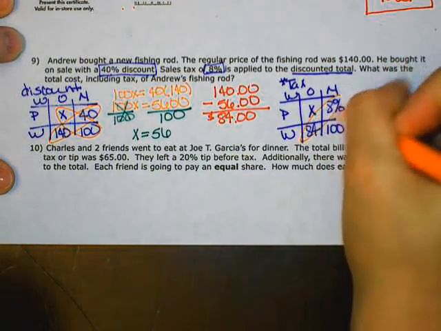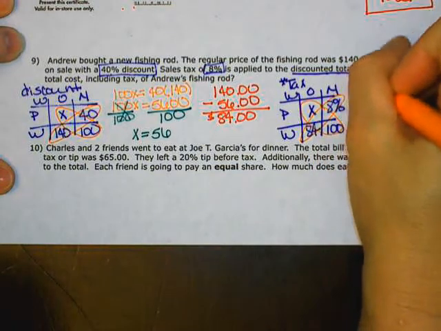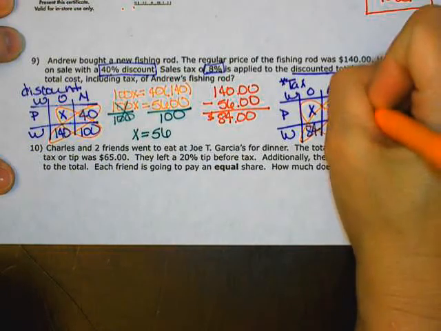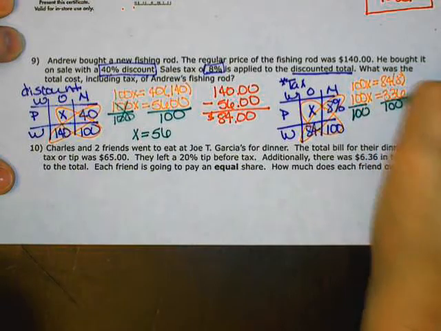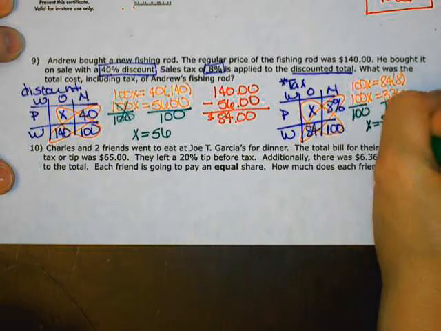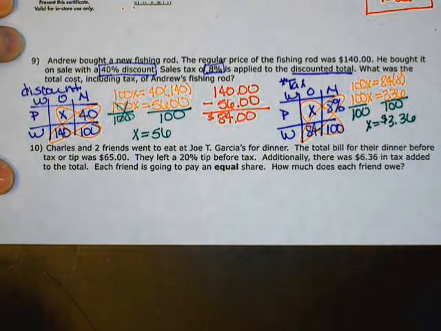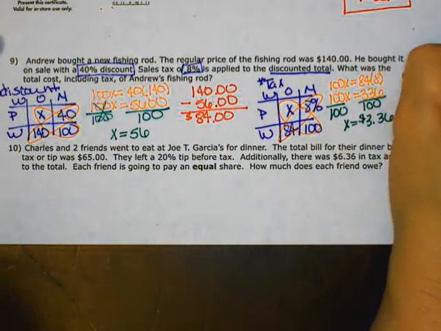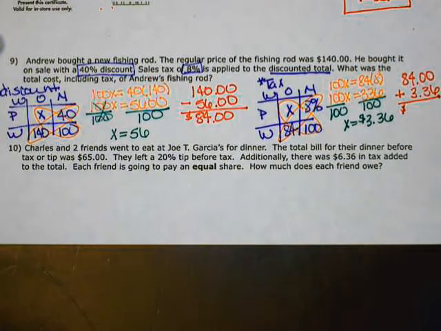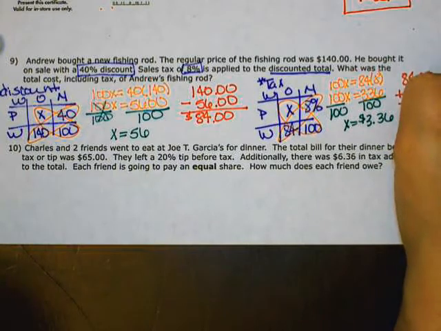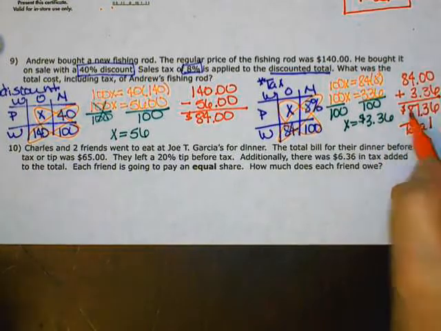I still have to cross multiply. You get 100 times X equals 84 times 8. That's 100X equals 336. I still have to divide both sides of the equation by 100. The amount of tax is going to be $3.36. Now, remember that tax is added to the cost. So now we have to take the $84 discounted amount and we are going to add the $3.36. Therefore, the cost of the fishing rod after the discount and after the tax is $87.36.